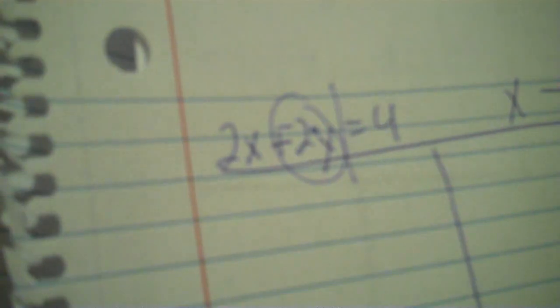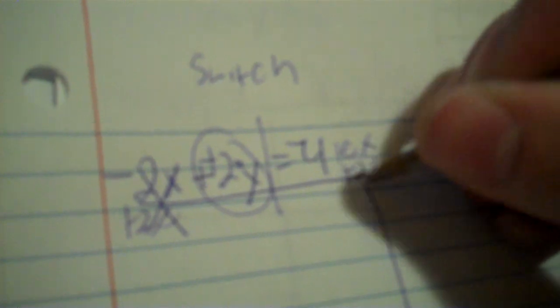Now it's got a -2 as the multiplying number, so you have to switch the signs: negative, positive, negative.